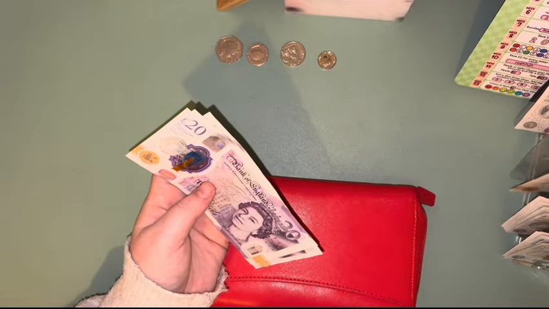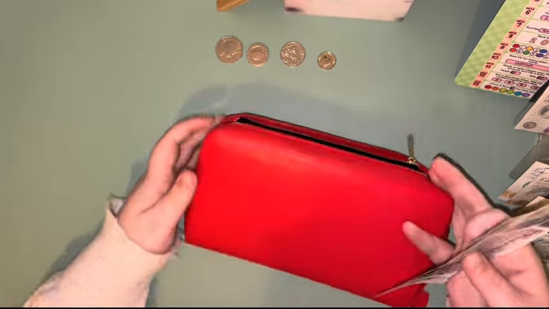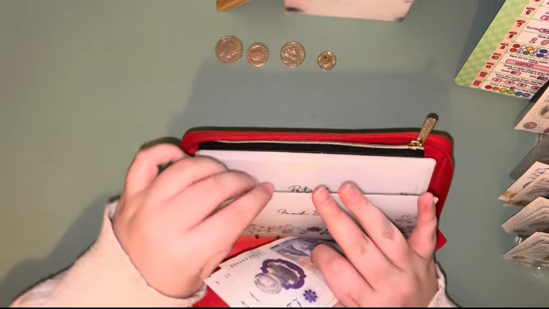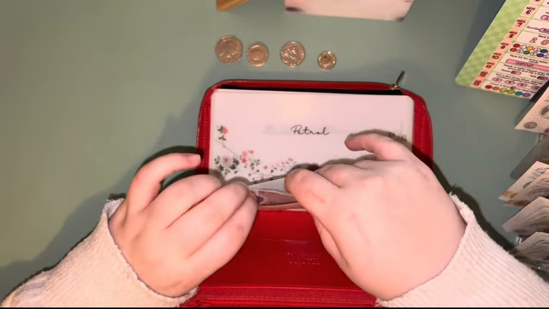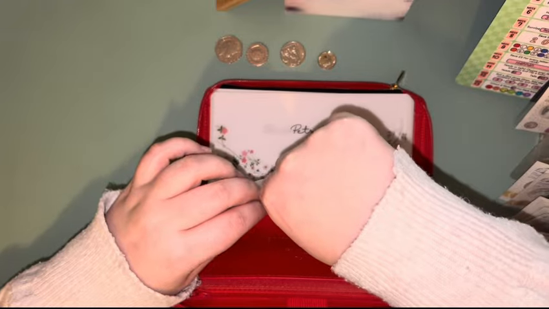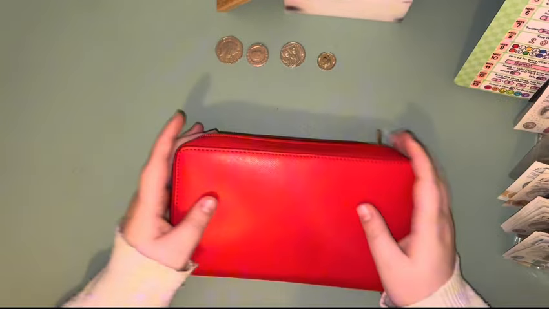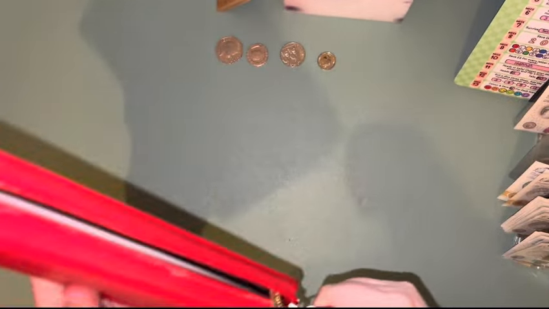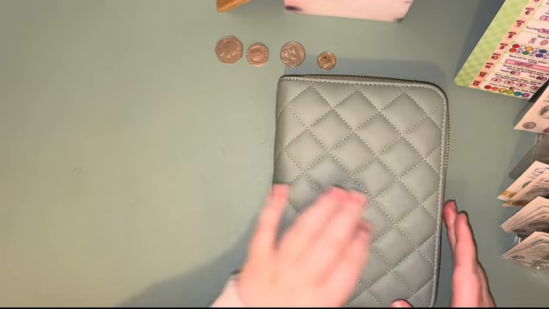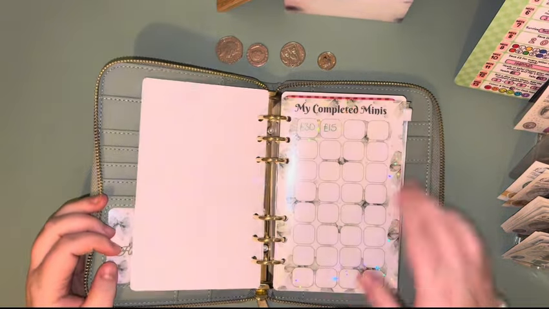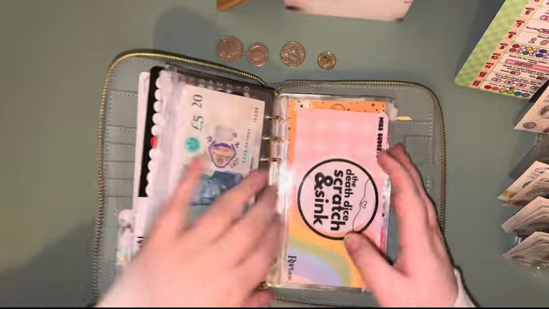Yeah, we'll just put them ones there, that in there. Brilliant. That's the purse done.